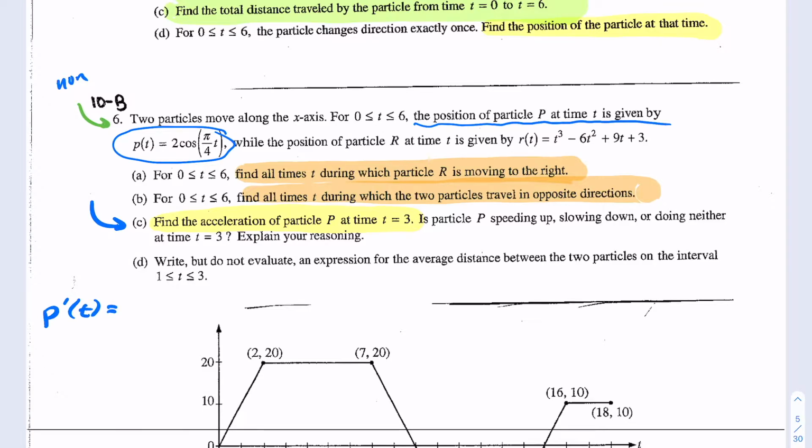So here's the first derivative. The 2 is just a coefficient. Cosine of pi over 4t is a chain rule, so that's the derivative of the outside, negative sine, of the same inside, pi over 4t, times derivative of the inside, which is pi over 4. Okay? Now, since I have to go all the way to acceleration, I am going to clean this up a bit. This is really negative 2 pi over 4, or negative pi over 2 if I reduce, sine of pi over 4t.